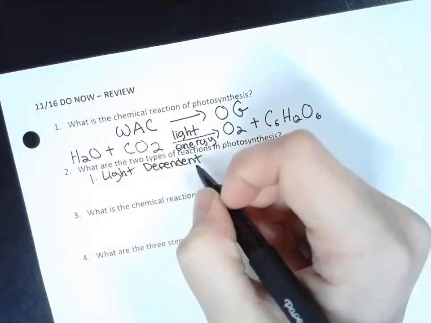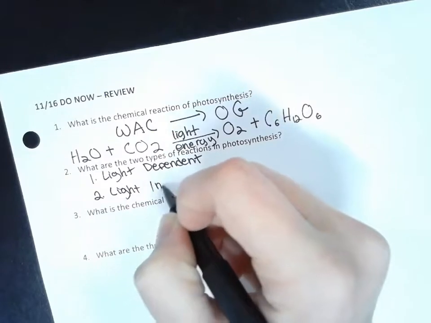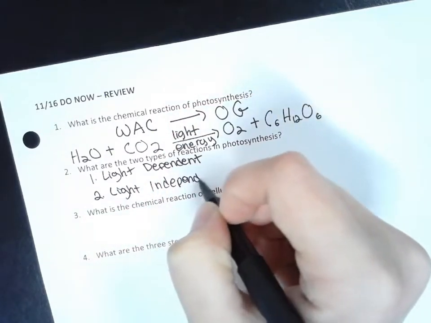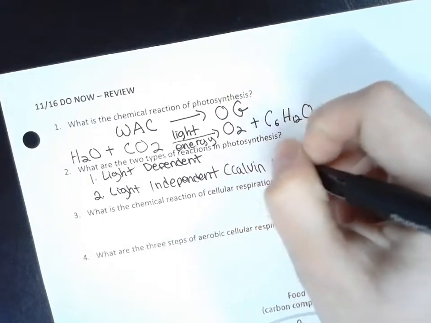All right, the two types of reaction in photosynthesis are one, light dependent, so it needs light for this to happen, and two, light independent, also known as the Calvin cycle.